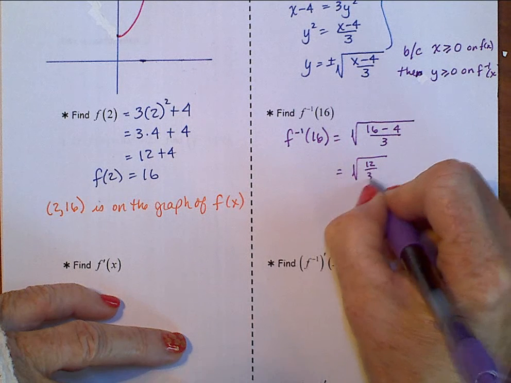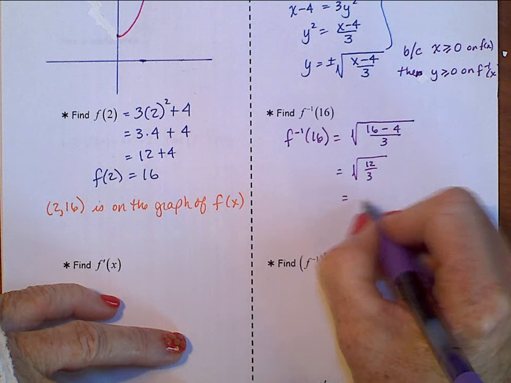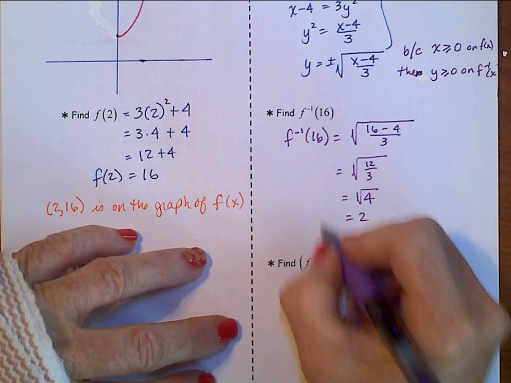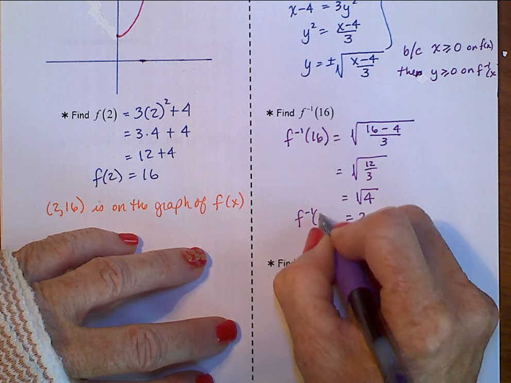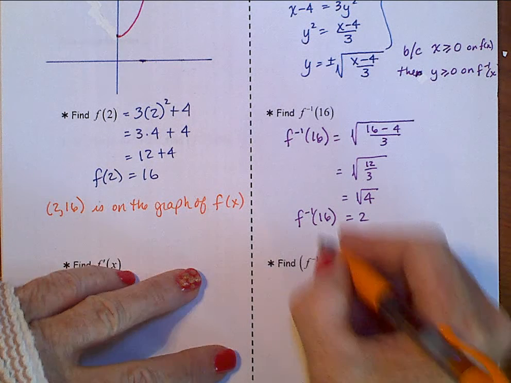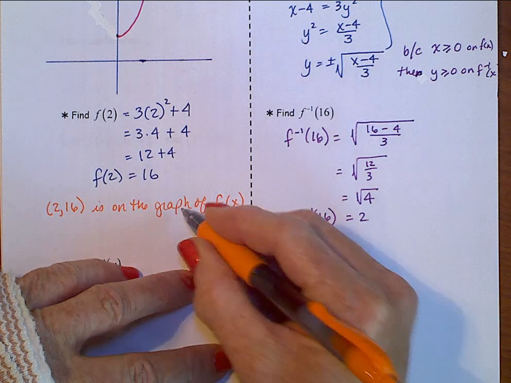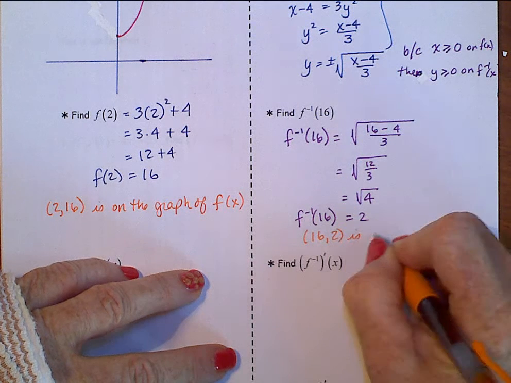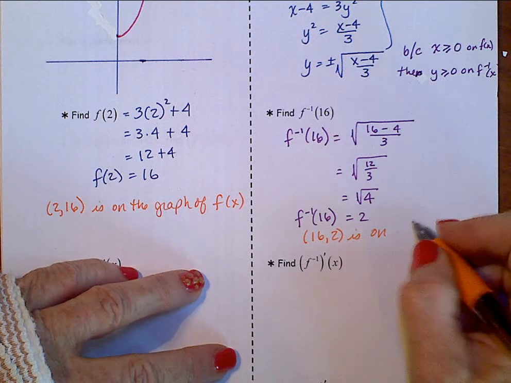Square root of 12 over 3, square root 4, which is 2. So f inverse of 16 is equal to 2. That means then, like it did over here, that 16 comma 2 is on the graph of the inverse.